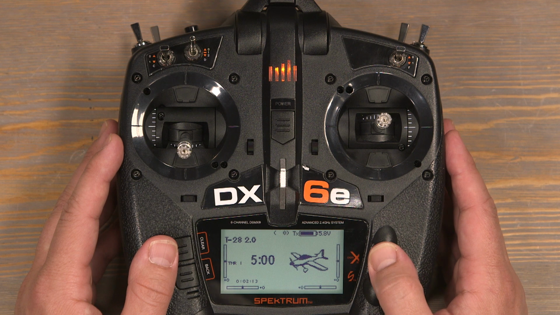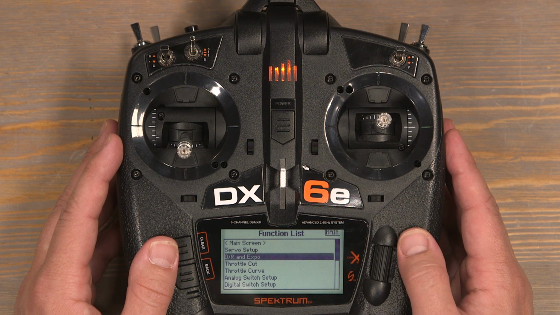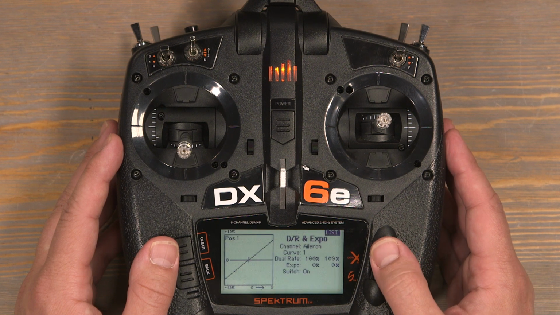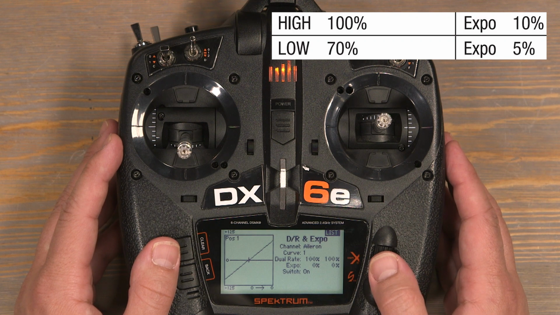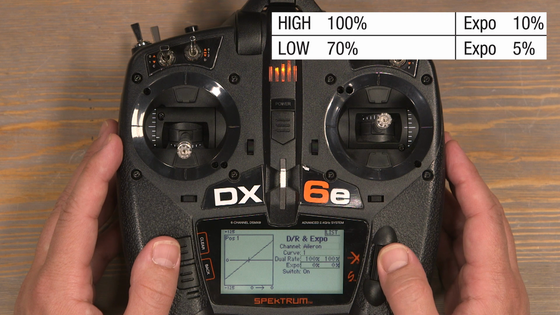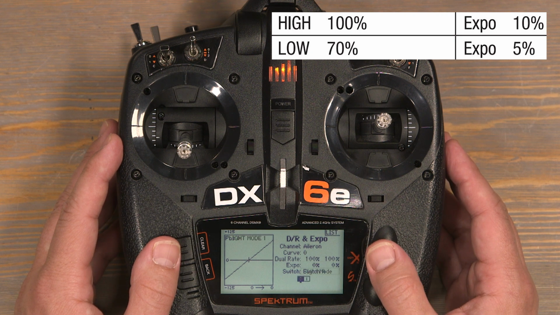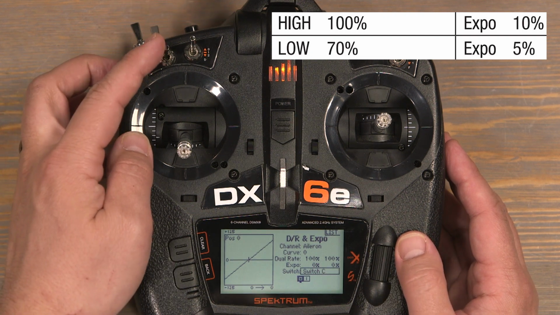Now click the scroll wheel again, and let's scroll down to DR and Expo to set up our dual rates and exponential. Click. We'll start with the aileron channel, since that's what's already selected. Let's scroll down and select a switch for our dual rates. Click where it says On, and scroll to the right to select a switch. I'll be using the C switch for my dual rates.